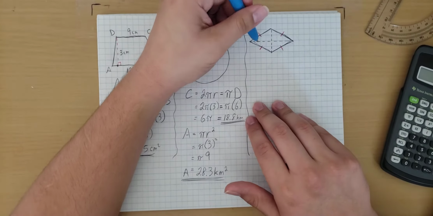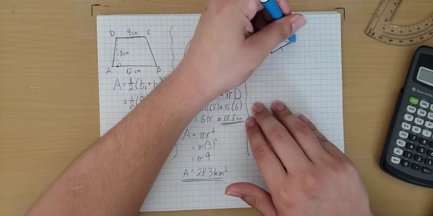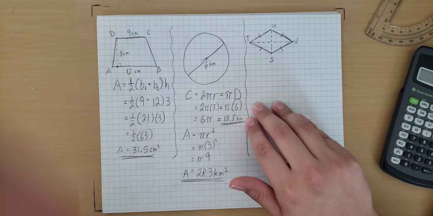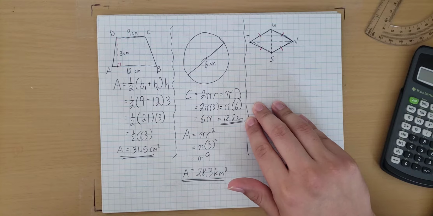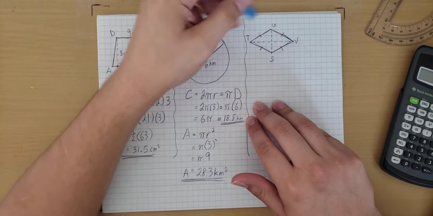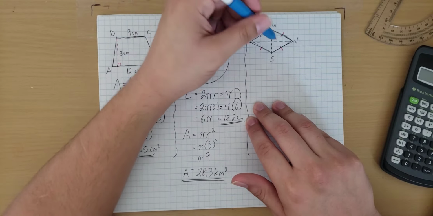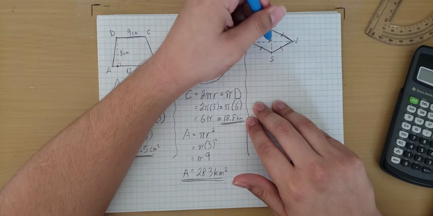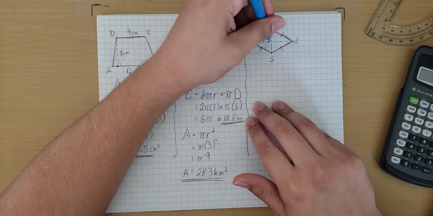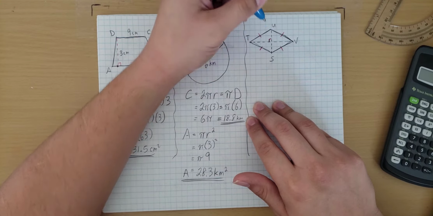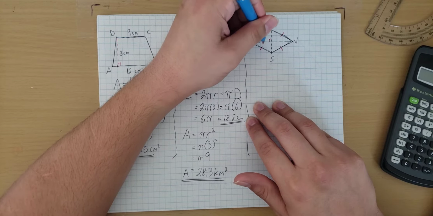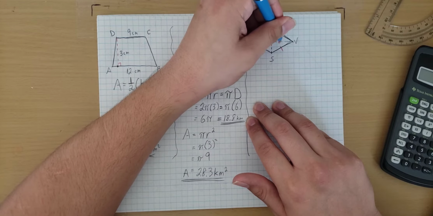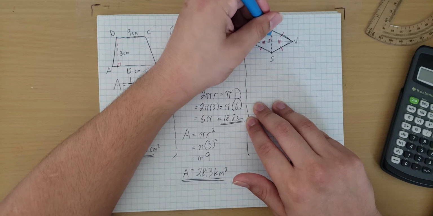Okay. So T, U, V, and S. It's a rhombus, 4 congruent sides, so we know that the diagonals bisect each other and they are perpendicular. So let's add some information to our little picture here. Congruent.